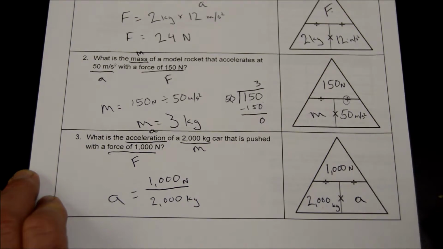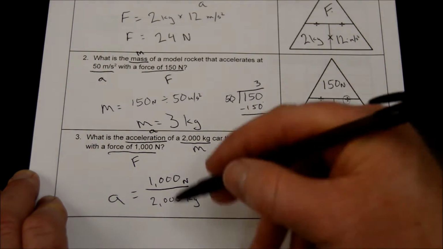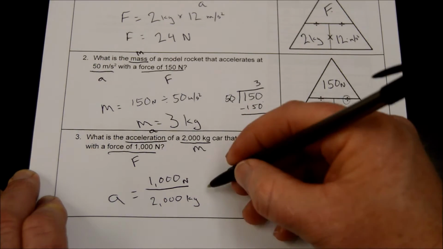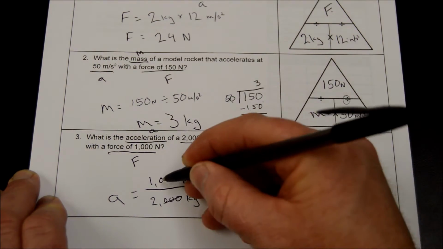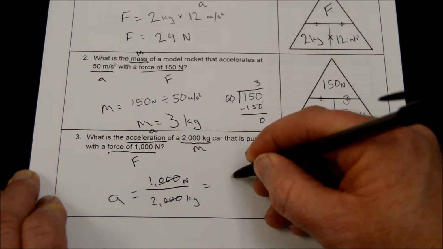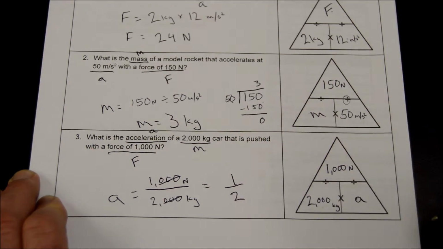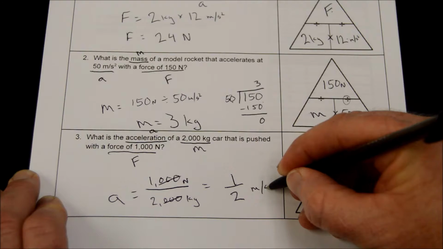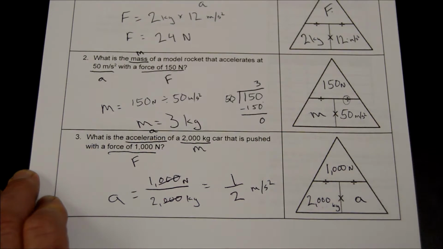Okay, this one, instead of doing this ugly division, let's just simplify our fraction. Look at this. You can cross out your zeros, and your acceleration is equal to 1/2 meter per second squared. That's it.